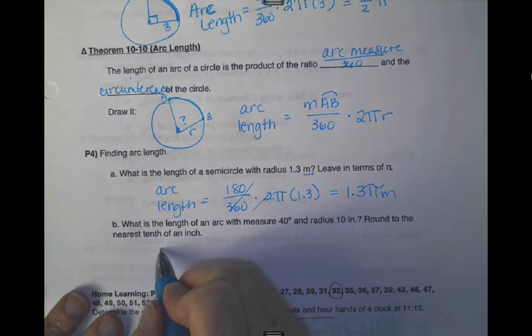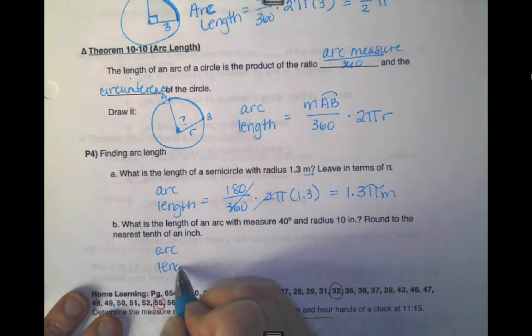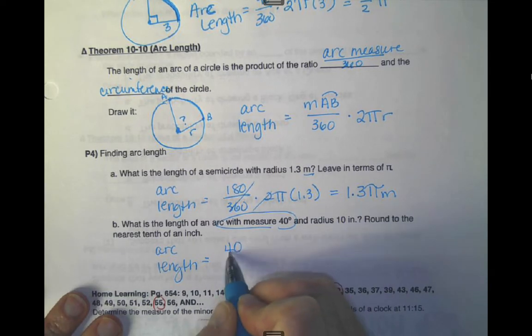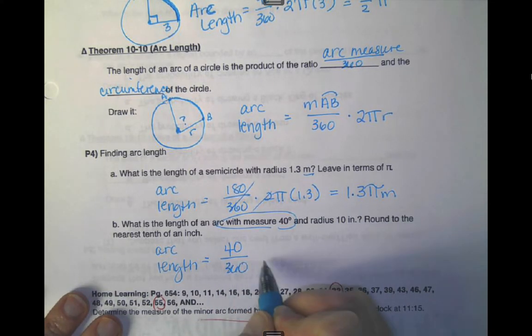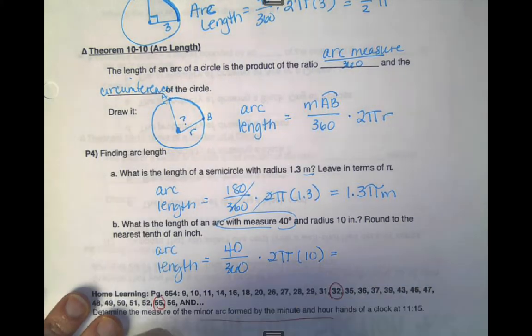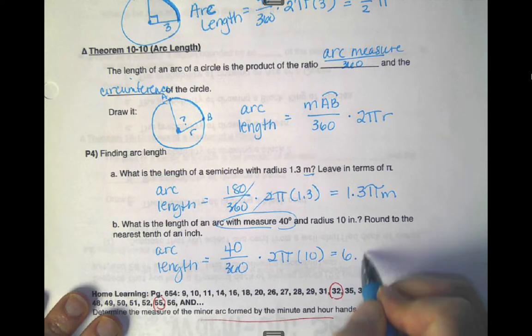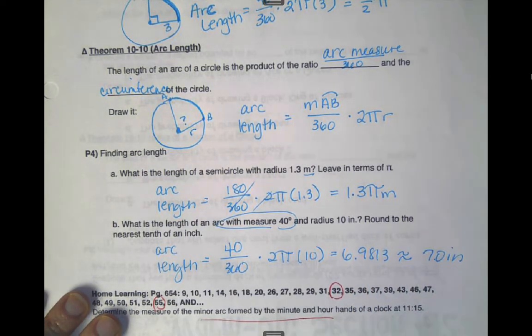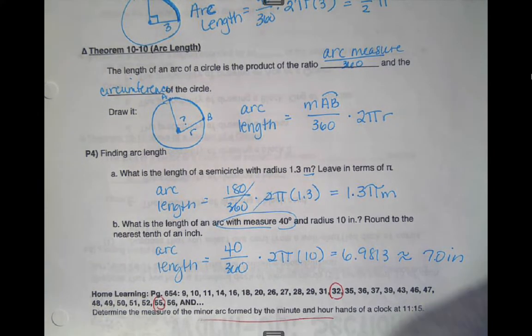All right, the next one, it says arc length, and the arc is 40 degrees over 360. The radius is 10, and this one it says round to the nearest tenth. So that one you can just plug in your calculator. I got this crazy answer here when I rounded to the tenth, and it ends up being 7.0 inches there. Again, the circumference is just one dimension, so you don't have to have squared units there.